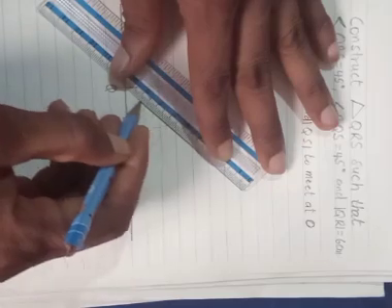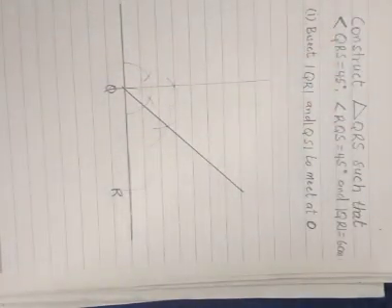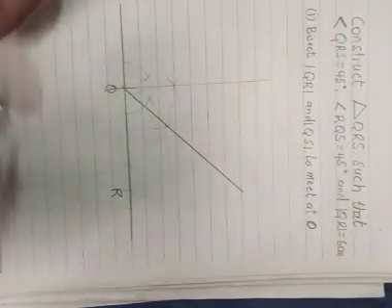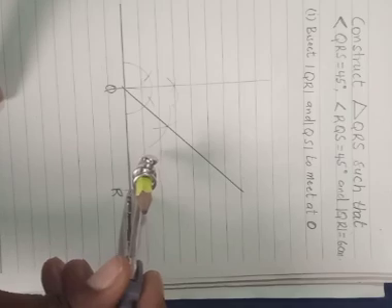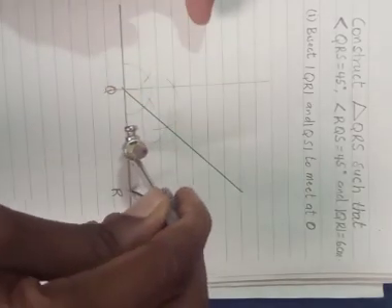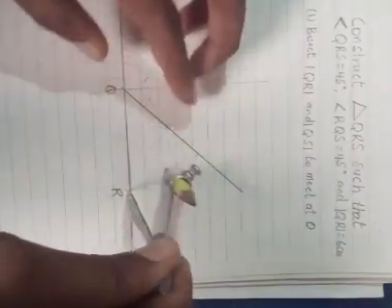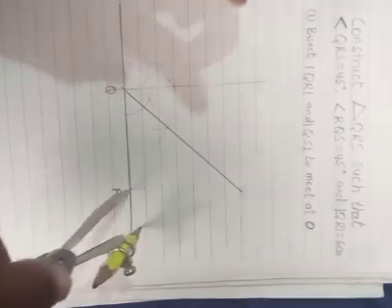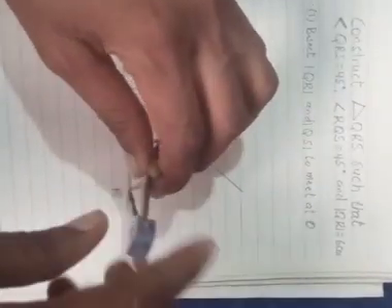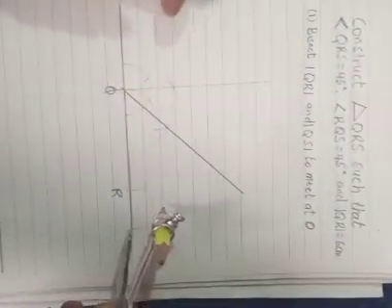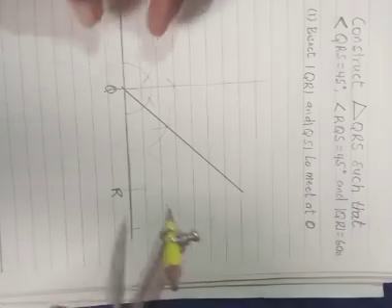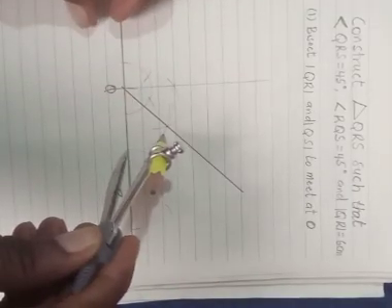Then take your pair of compasses and draw 180 degrees with any convenient radius, and still you construct 90 degrees, because you need it to get the 45 degrees.